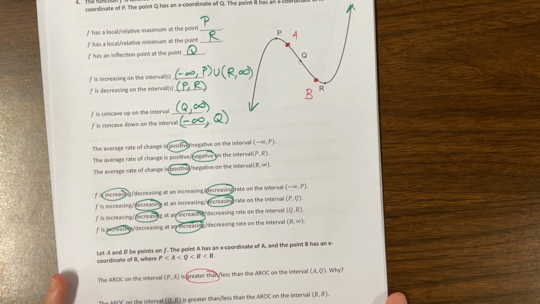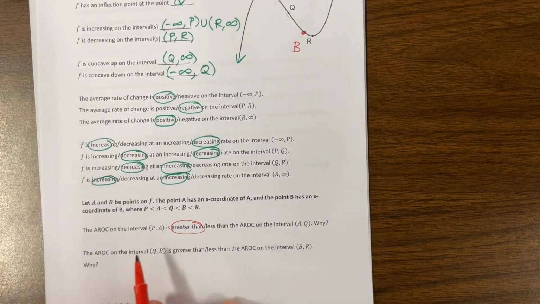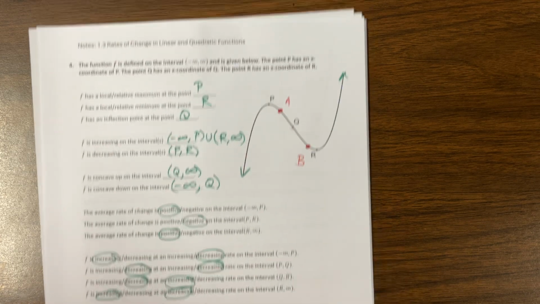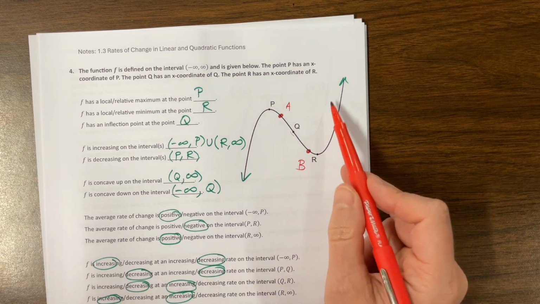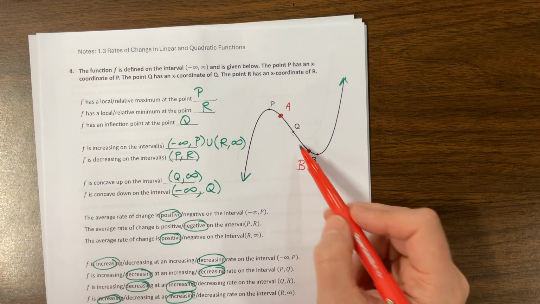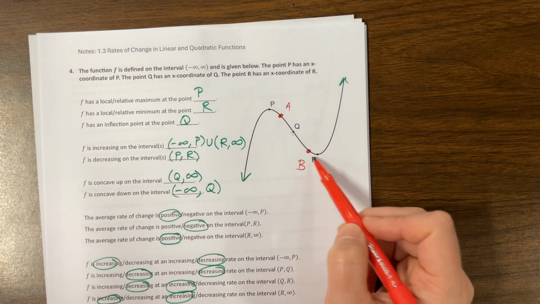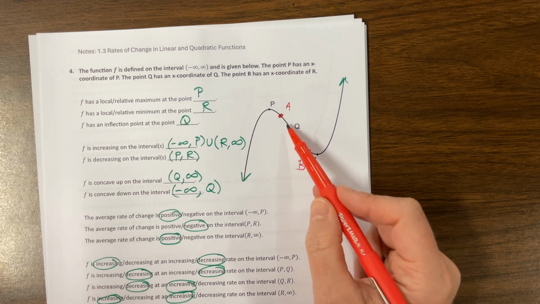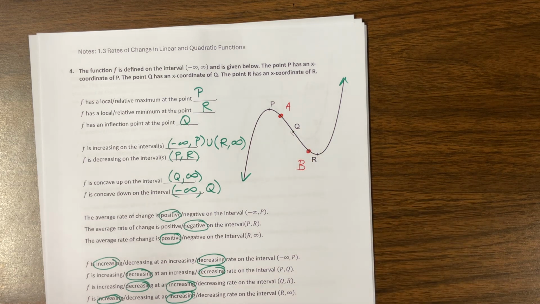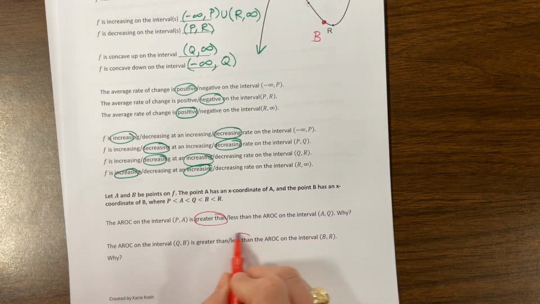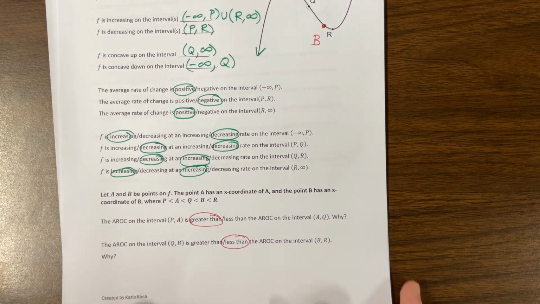These are going to take a little practice because they take a little bit to wrap your head around. Okay, so now we're looking at the interval QB versus BR. Okay, QB, our average rate of change is now increasing. This is a negative average rate of change, and this is a negative average rate of change, but this negative here is less negative than that negative. So the average rate of change on the interval QB is less than the average rate of change on the interval BR.